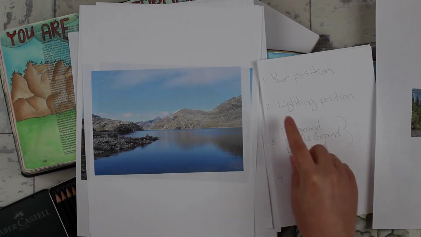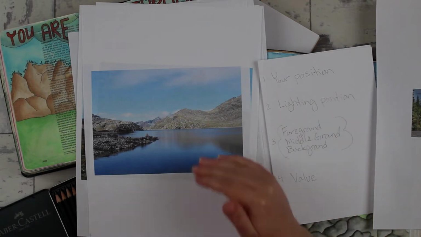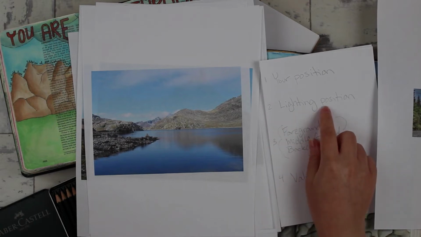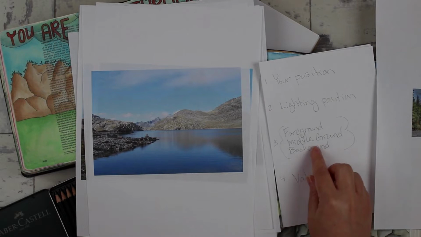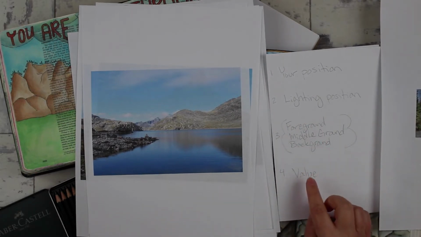So you want to think about what position you're standing in, what position this perspective is drawn from, the lighting position, where is the sun, and where are the shadows, that sort of thing. And then the foreground, middle ground, background, and lastly, value.